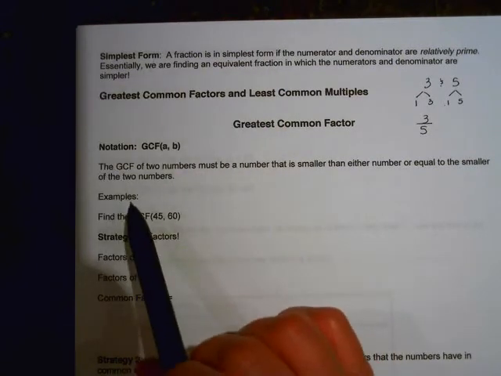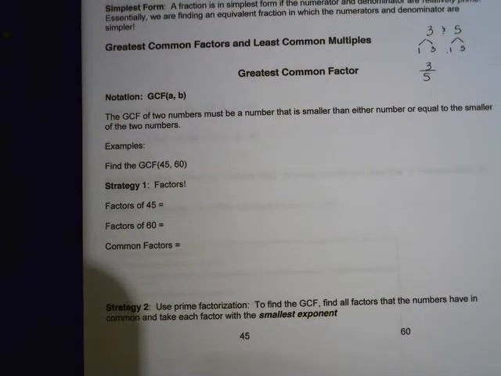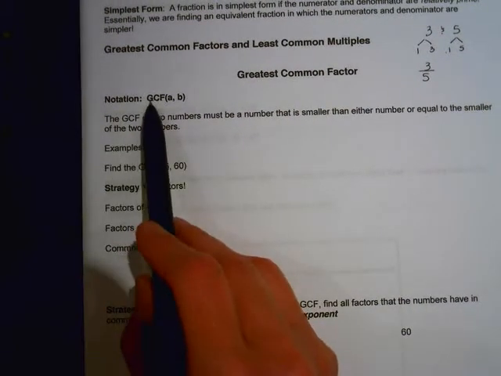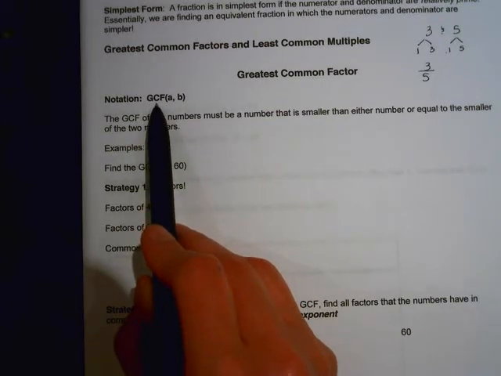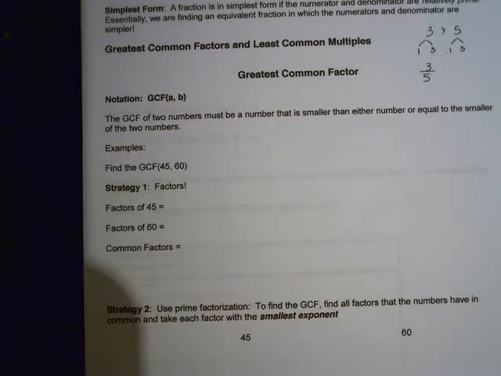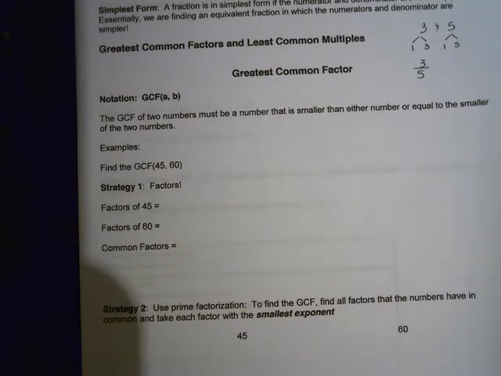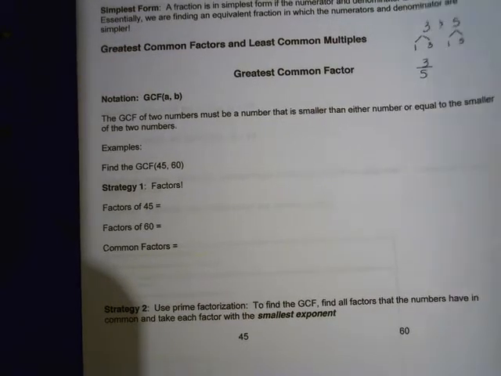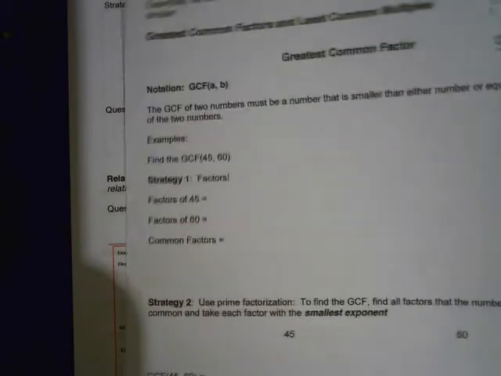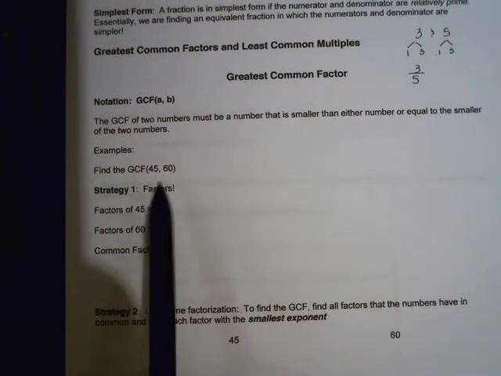All right, so let's talk about greatest common factor. GCF means the greatest common factor. There are a bunch of strategies in Engage New York, and I'm going to run through the 3 strategies that Engage New York walks us through. Okay, actually there's really 4 because they love their Venn diagrams as well. So strategy 1 for Engage New York says just list all the factors of these numbers.